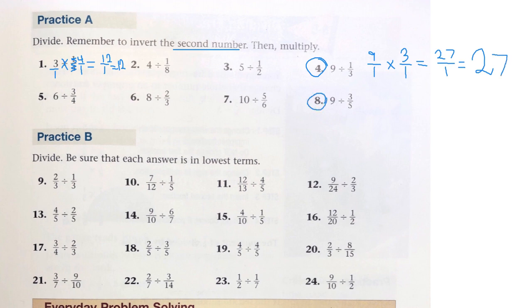All right, let's try another one on the top here. Writing carefully, 9 over 1. Change the division sign to multiplication and flip the 3/5 into 5 over 3. Here I can cancel because 9 and 3 can be divided by 3. 9 becomes 3. 3 becomes 1. 3 times 5 is 15. 1 times 1 is 1. So reduced, the answer is 15.